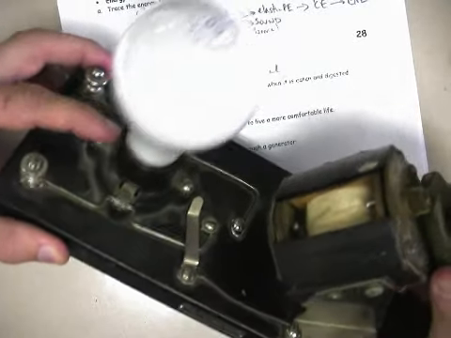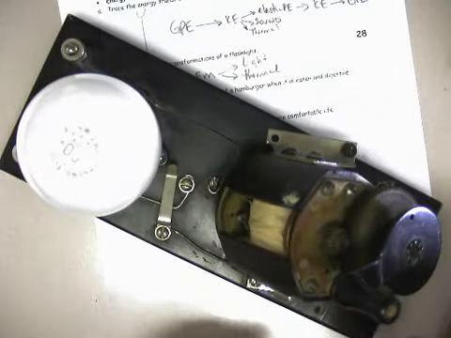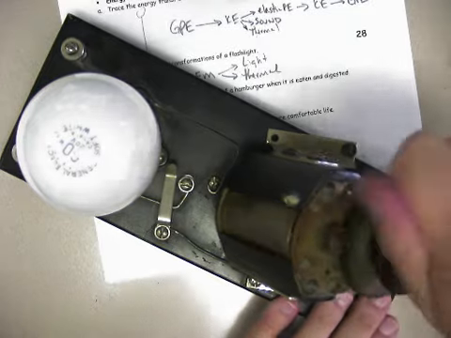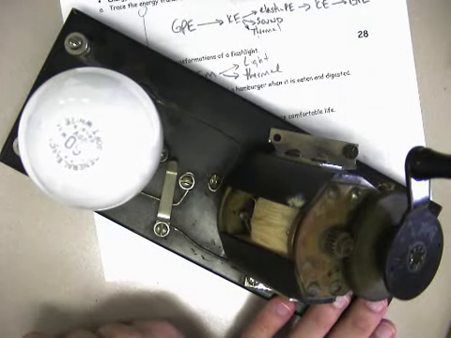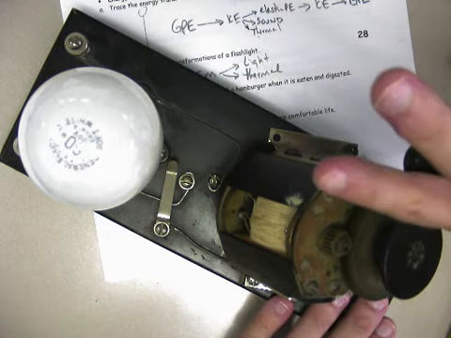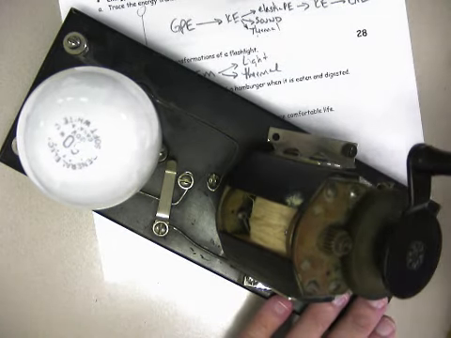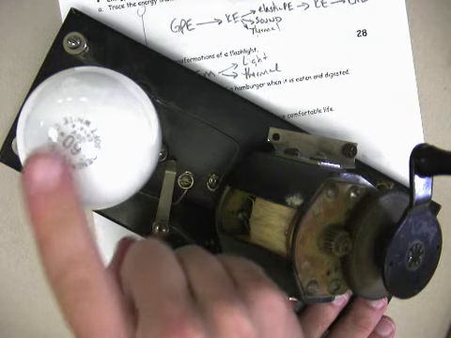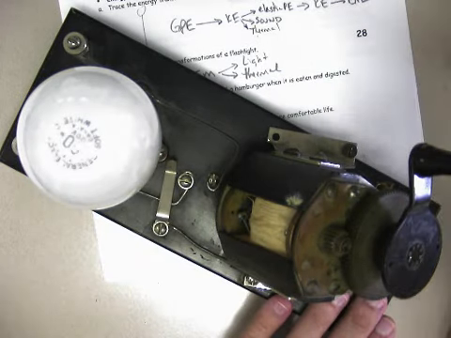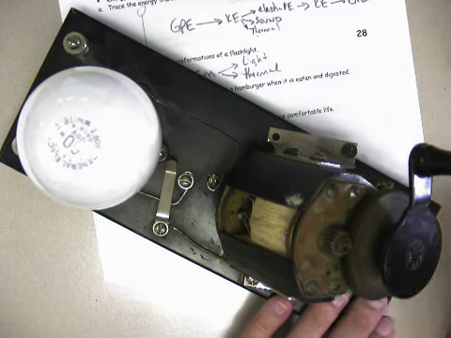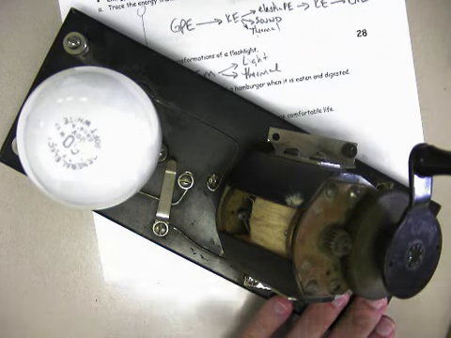And then I've got a light bulb. If this were actually working, I could rotate this, and as I rotate it, I could turn this light bulb on. So I would be transforming rotational kinetic energy into electromagnetic energy. Where did I get the energy to turn it? Well, it came from the breakfast I ate this morning. So I would turn this, and that would produce electromagnetic energy over here.